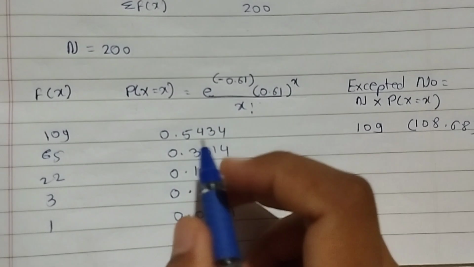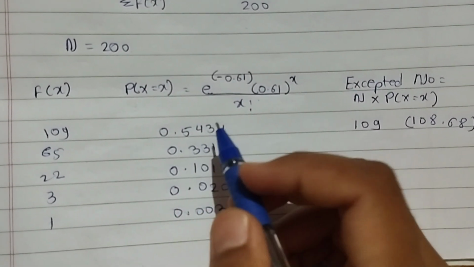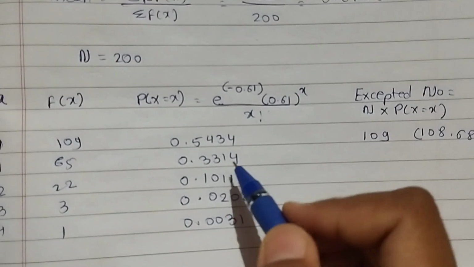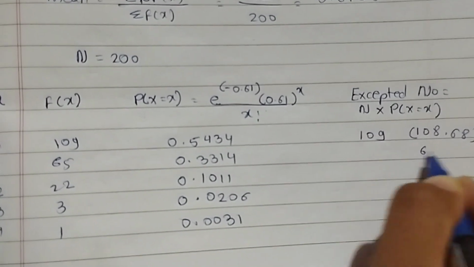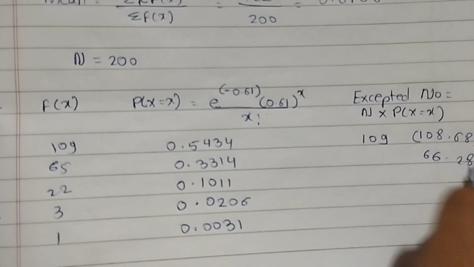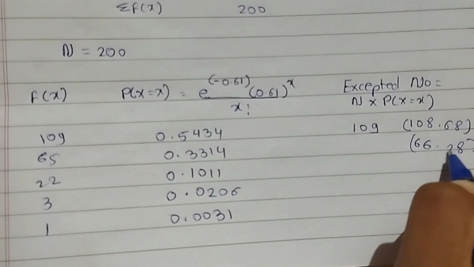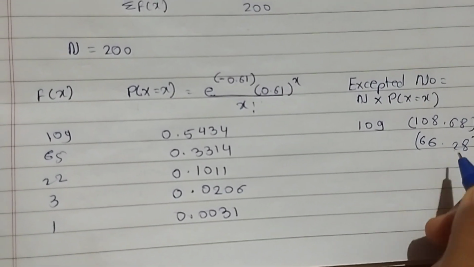Now we check for the next one. So when we multiply 200 with 0.3314, we get 6.28. And now if we observe carefully, then the value of 2 is smaller than 5.